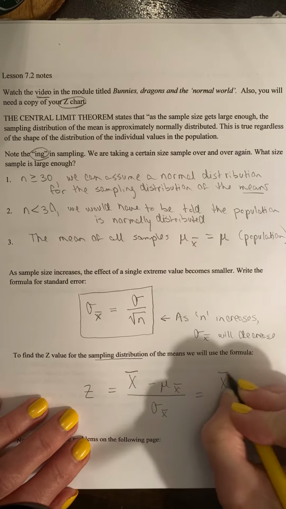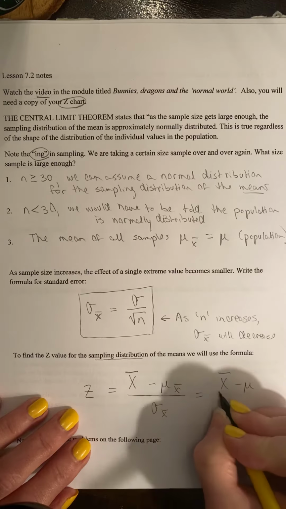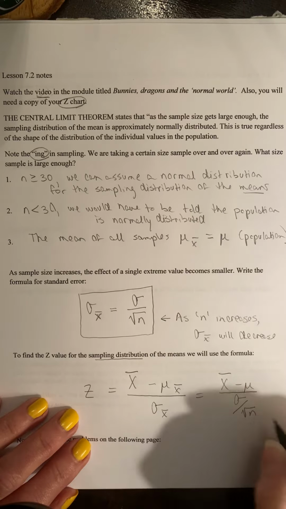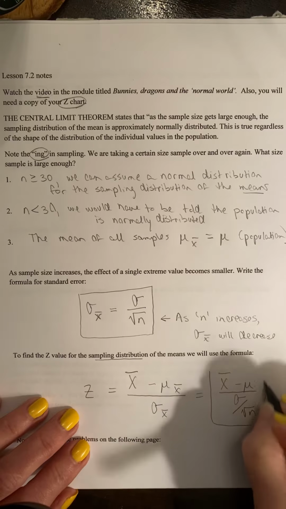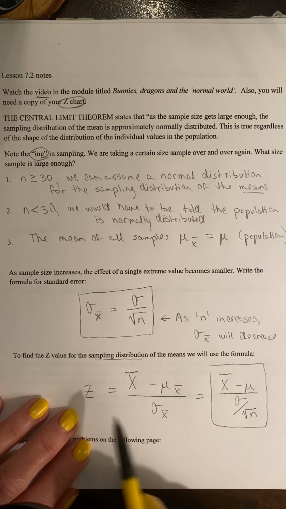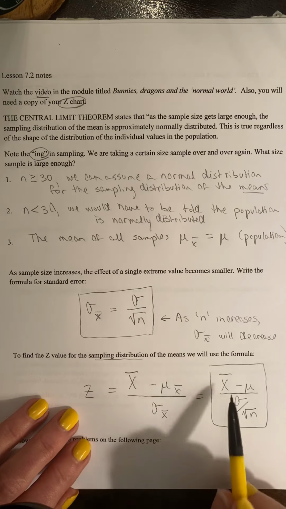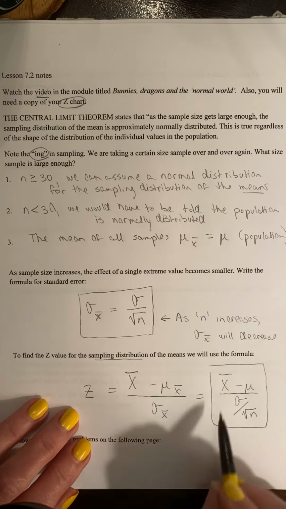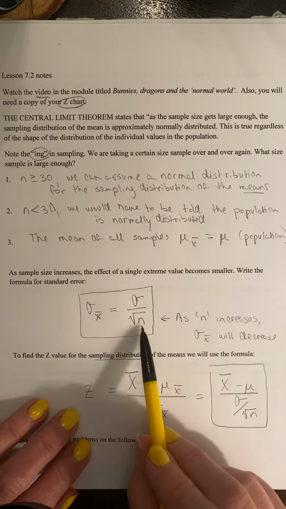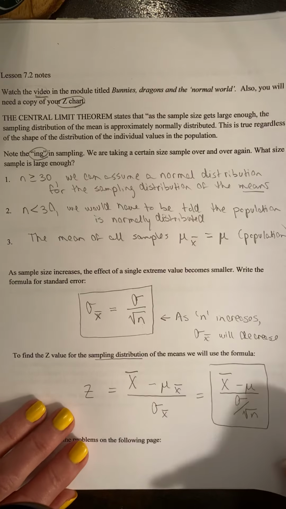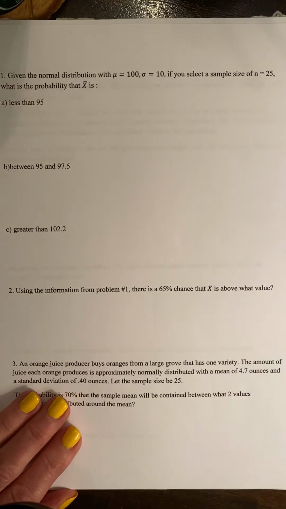And we're going to write that like this. So remember, your z-value is simply the difference between the sample mean and the population mean, divided by the standard error. So this is where the difference comes in. Let's go ahead and look over on the next page and do a problem.